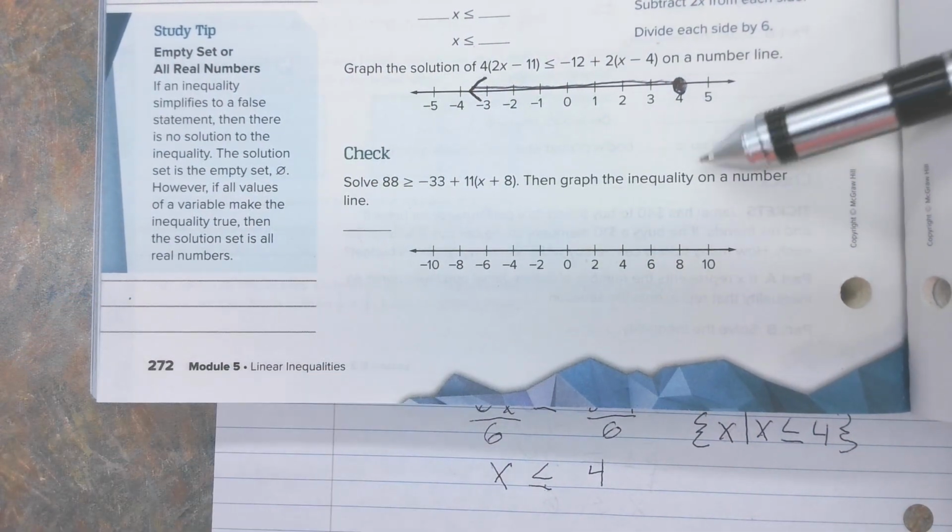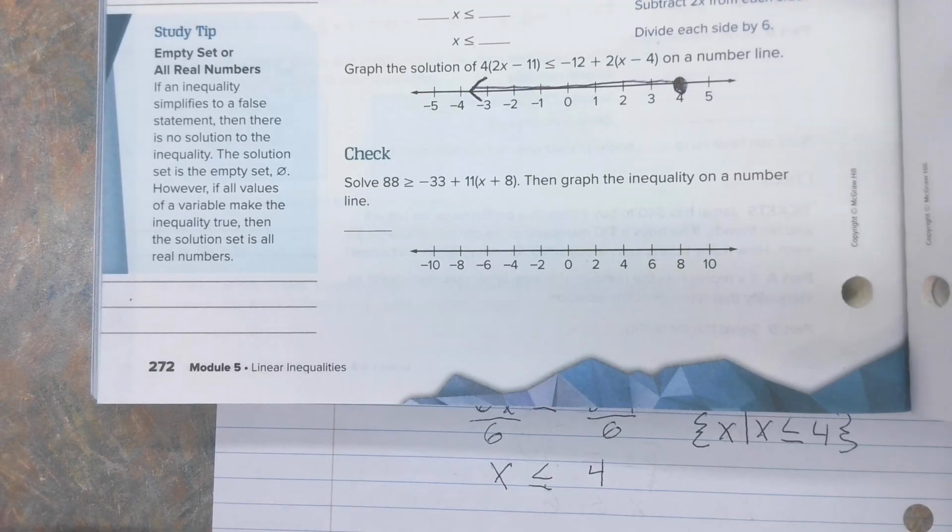From here, you're going to move on to the check. You're going to pause the video and work out the check on your own.